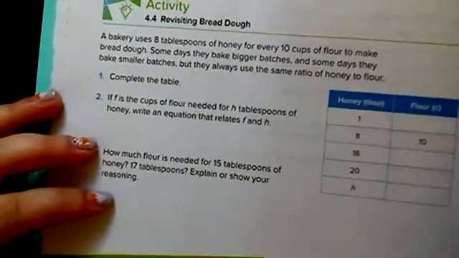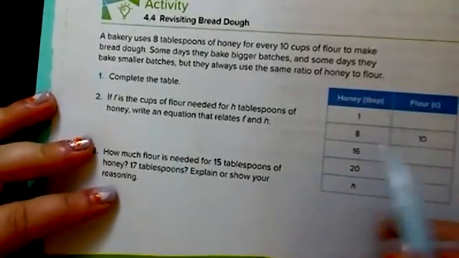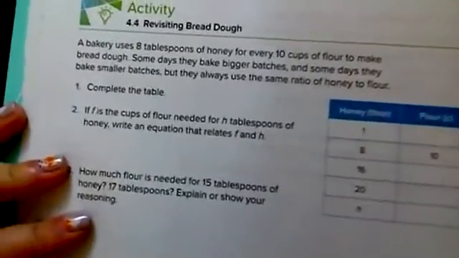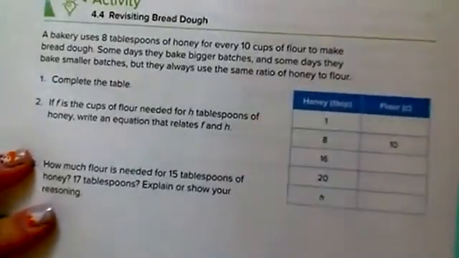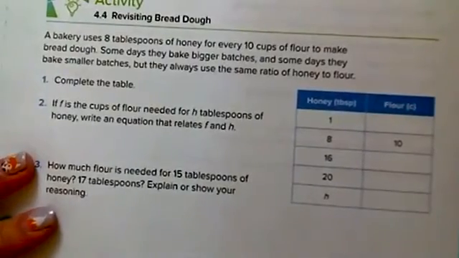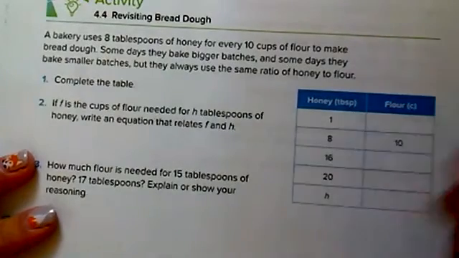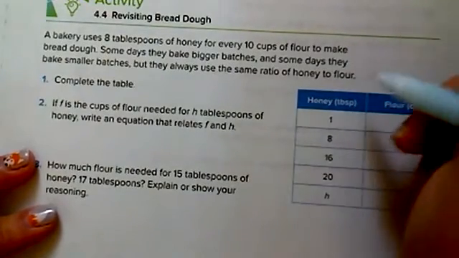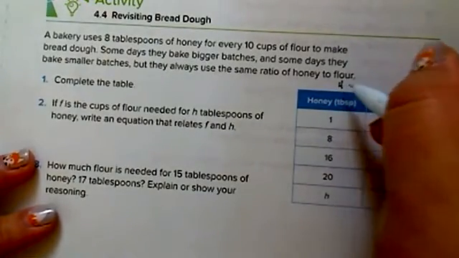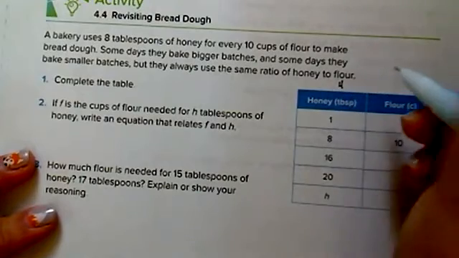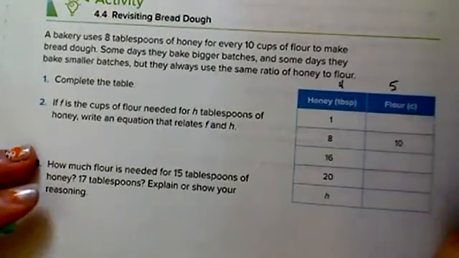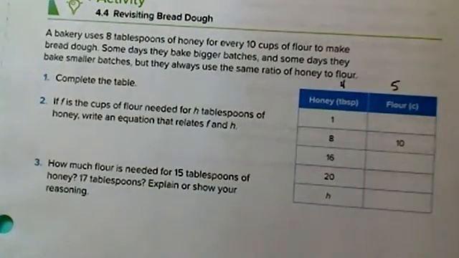All right, well, let's figure out. 8 tablespoons of honey is going to give us 10 cups of flour. These are both divisible by 2. If we divide 8 by 2, we end up with 4. If we divide 10 by 2, we have 5. So we have 4 to 5.